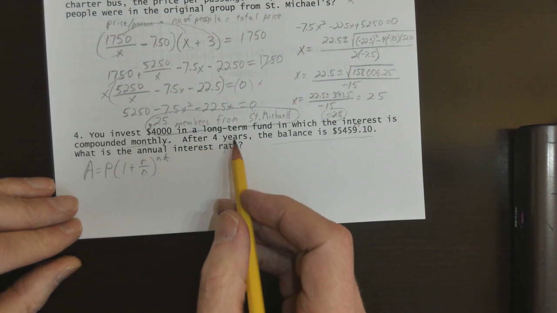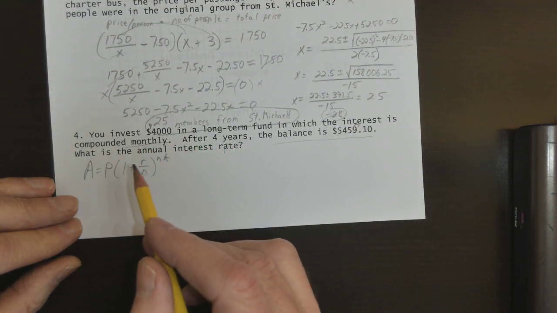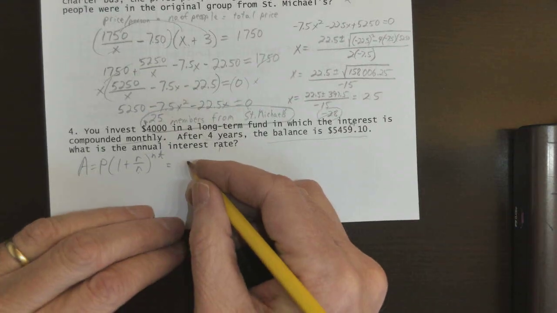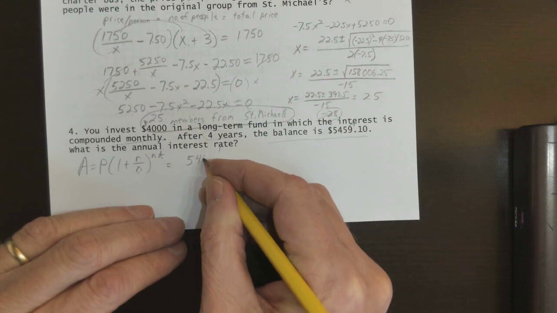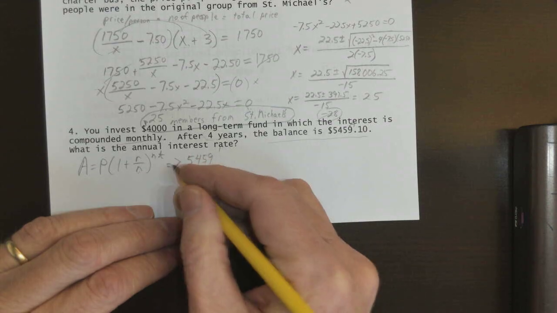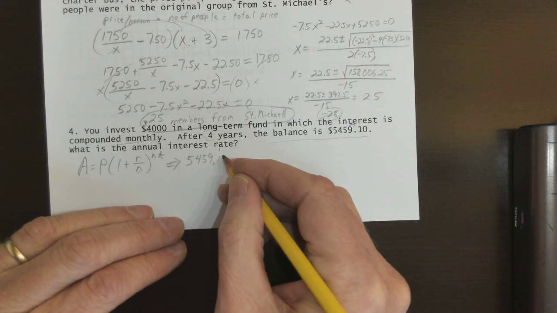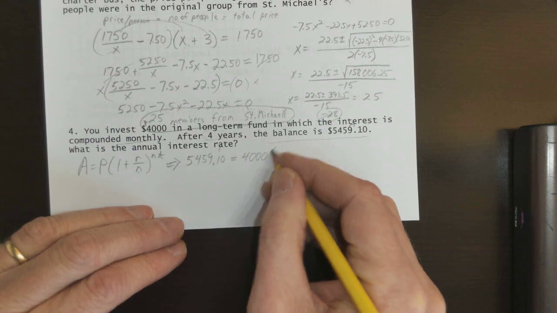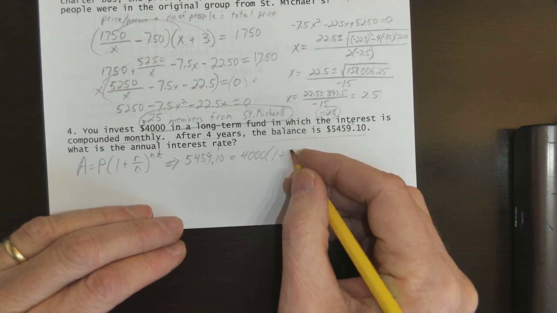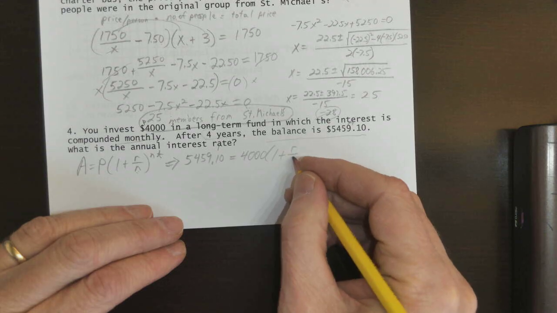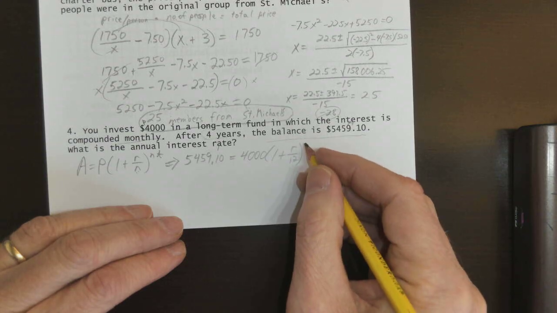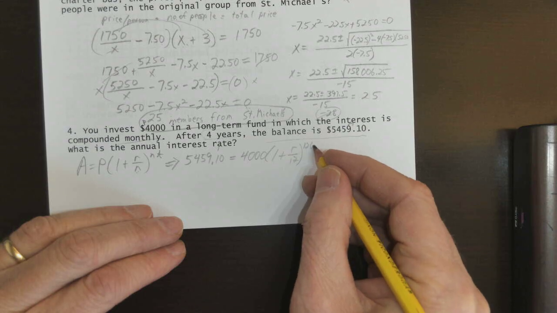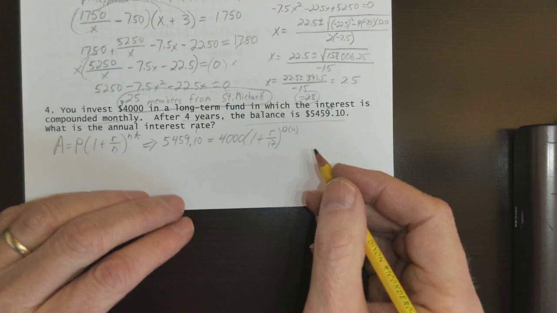I think n is 12, because it's compounded monthly. t is 4. So let's put all that in. I got 5,459.10 equals 4,000 times 1 plus r, which I don't know, over n, which is 12, to the 12 times 4.